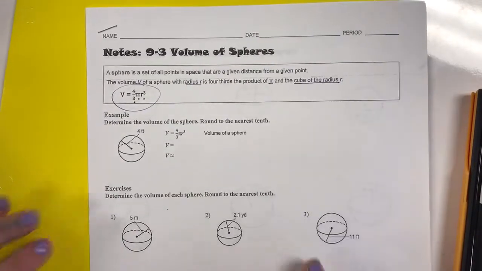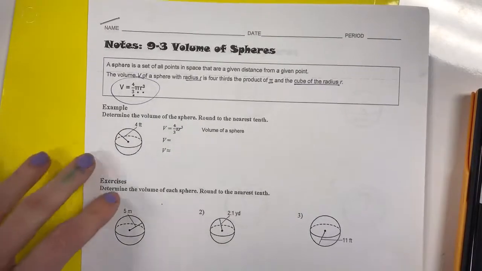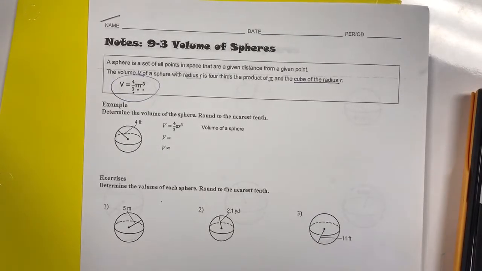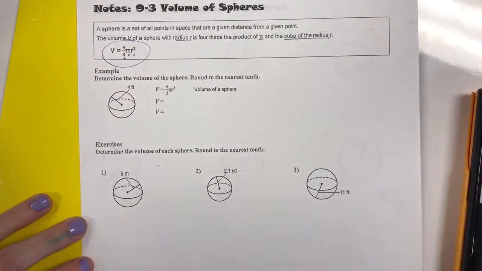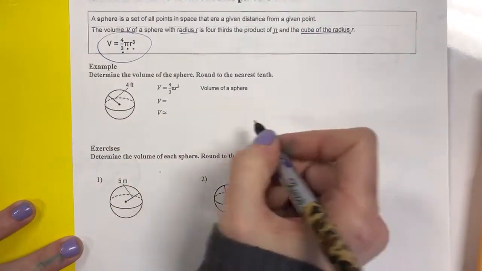In word problems, they'll use words like the balloon was filled up, so you know that it's a sphere and you're finding the volume of it. Or the basketball had how much air in it, things like that. So just know you'll be using the sphere formula for anything that sounds like that. Determine the volume of the sphere, round to the nearest tenth.